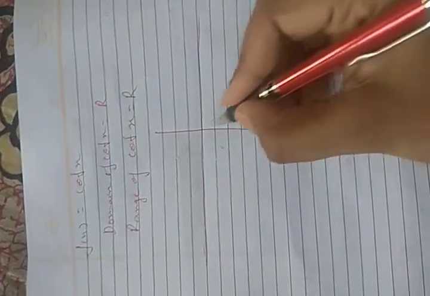will move like this: the curve will start from 0 and move like this.